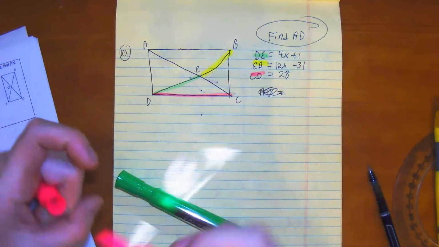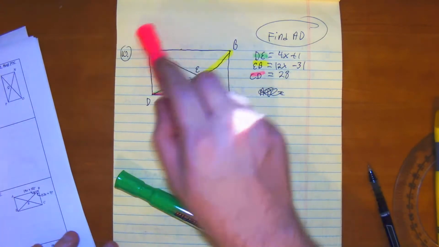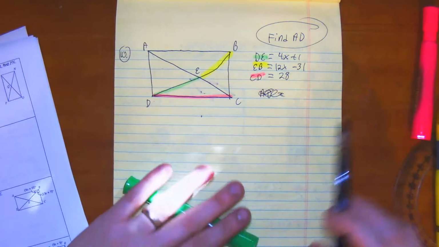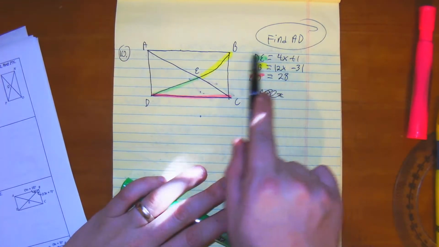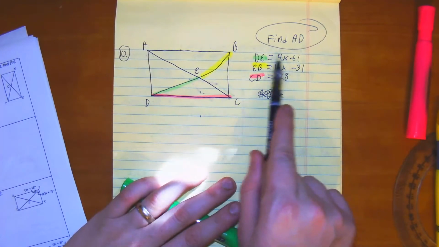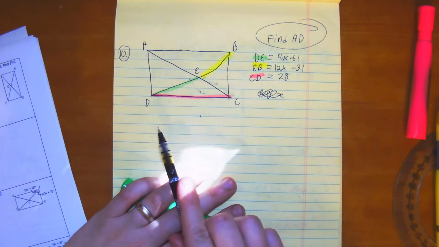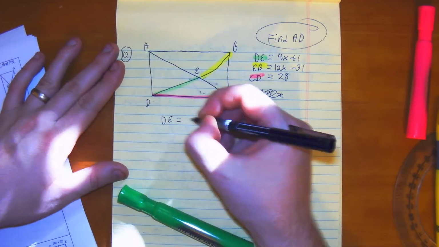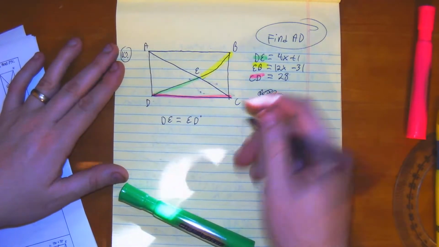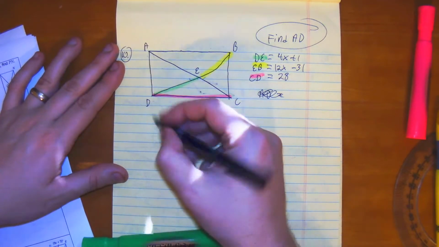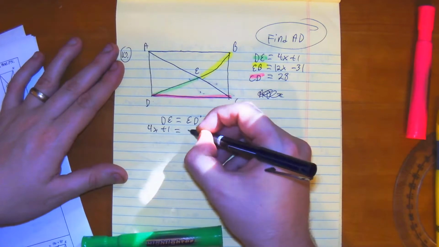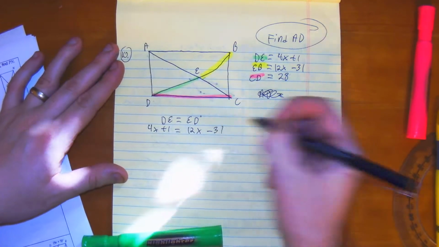So it looks like we're going to have to use the Pythagorean theorem to figure out what AD is going to be. First, we're just going to equate these. We need to find the value of x. DE is equal to EB because E is a midpoint. So we have 4x plus 1 equals 12x minus 31.